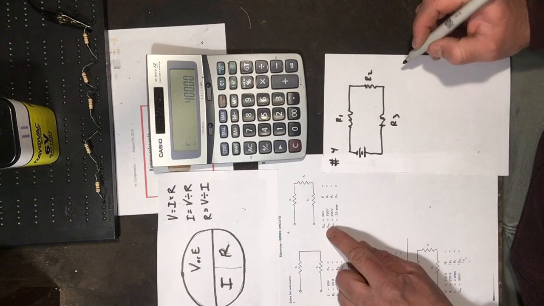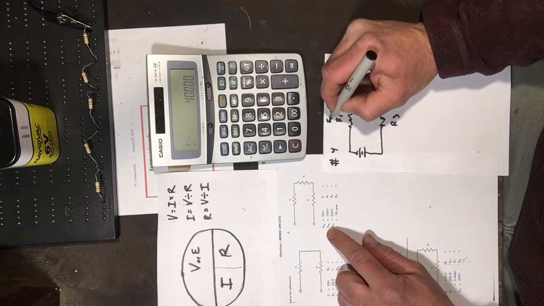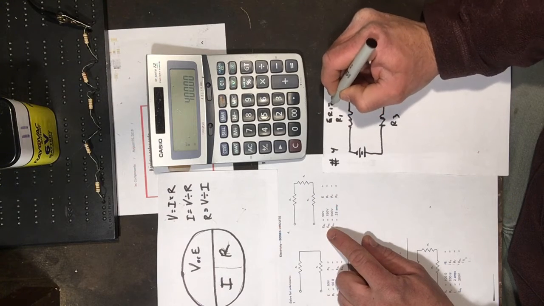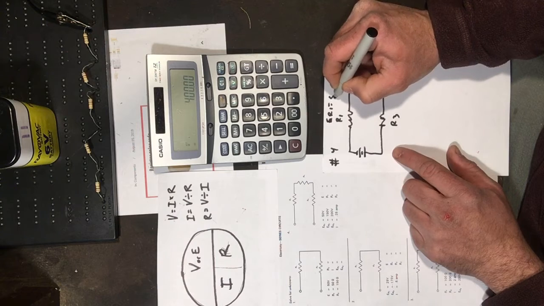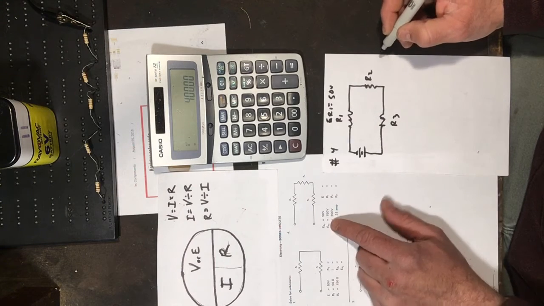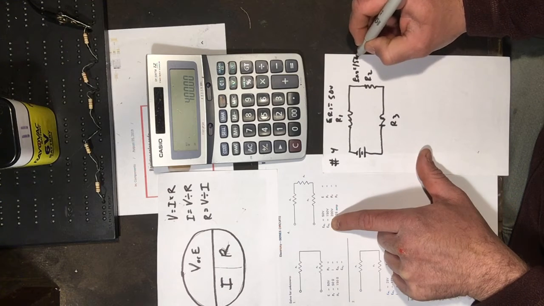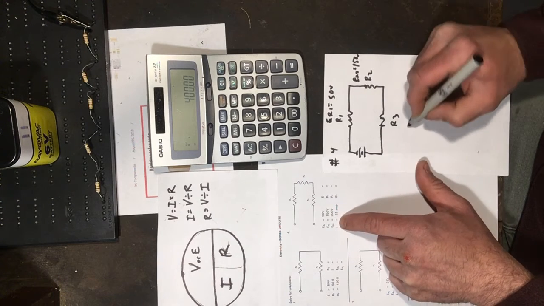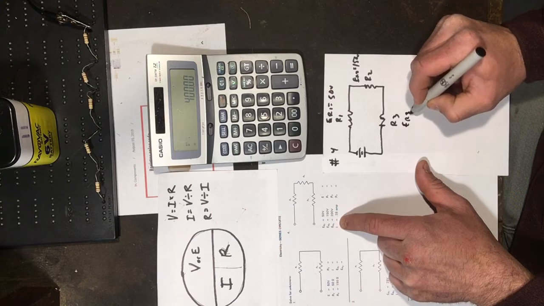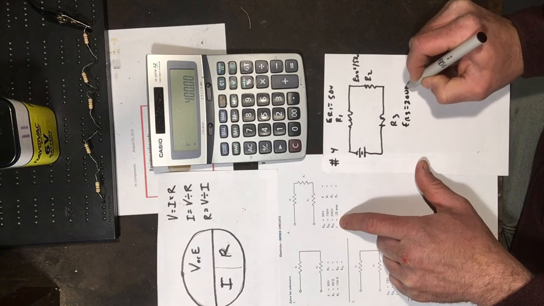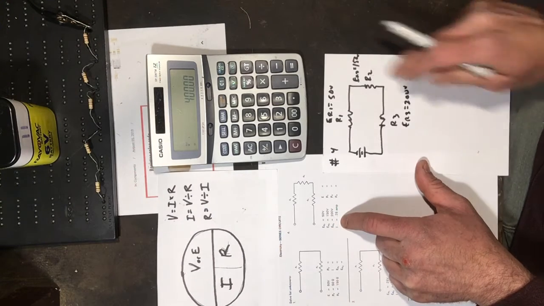They've given us E of R1 equals 50 volts. E of R2 equals 150 volts. E of R3 equals 200 volts.